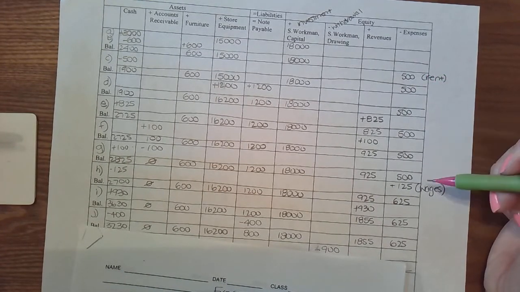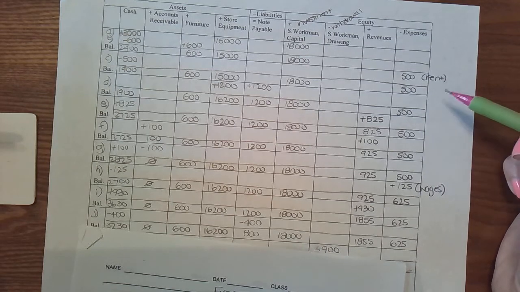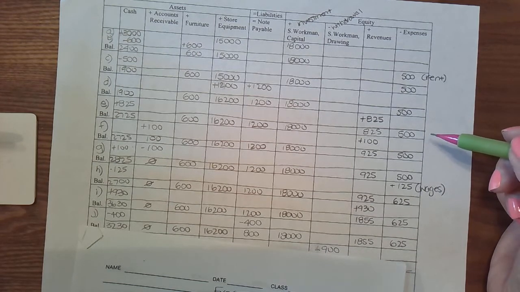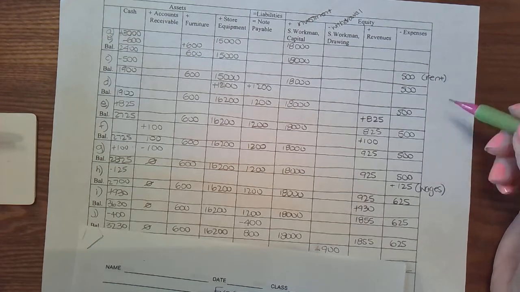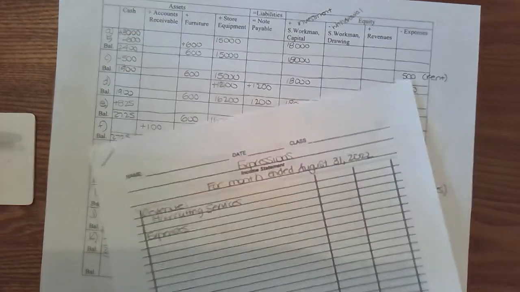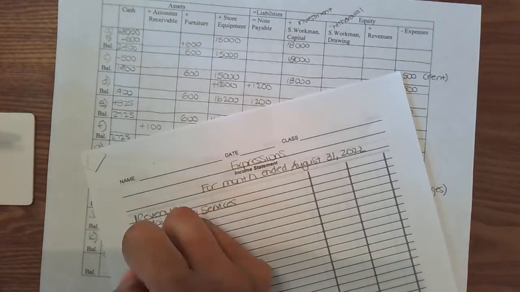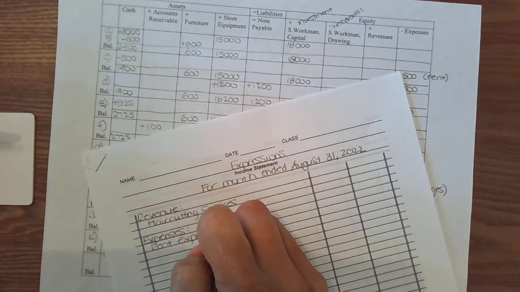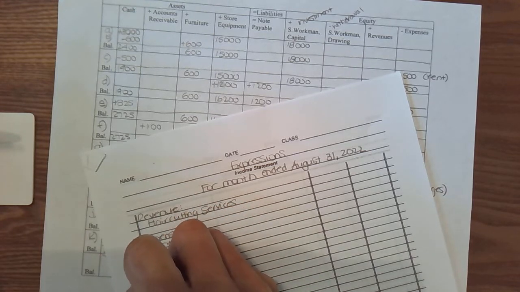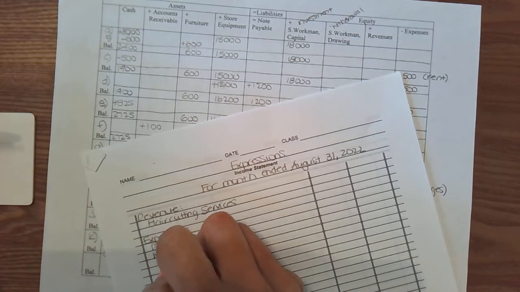Now we only had 2 here, but in your work you'll have more than that. Again, use your demo as your example, but know that you might have more expenses than what we have listed here. So we're going to indent a little bit and put rent expense, and then wages expense.